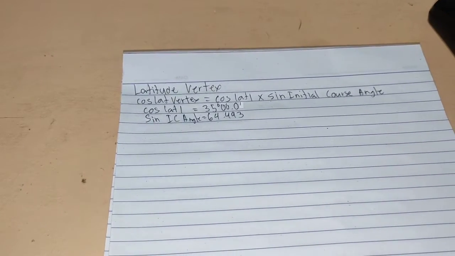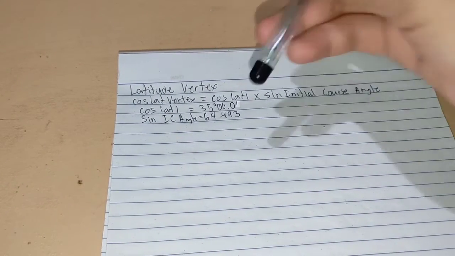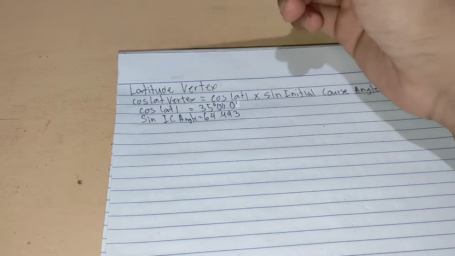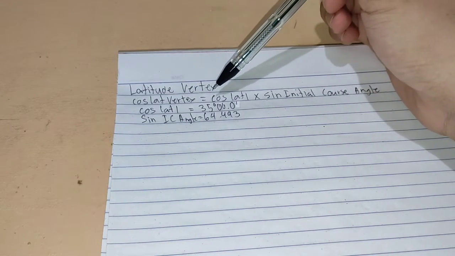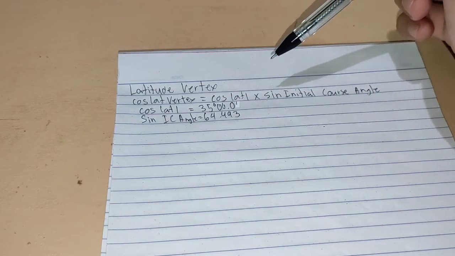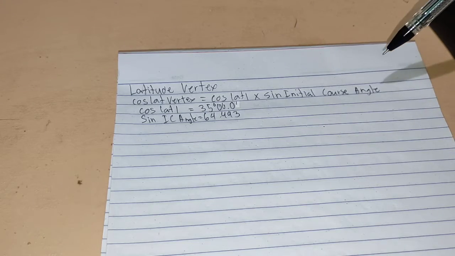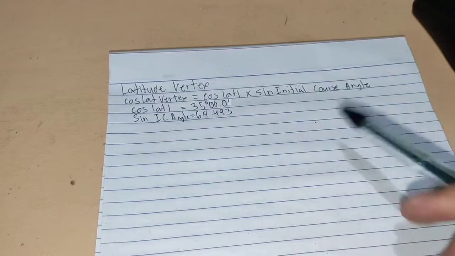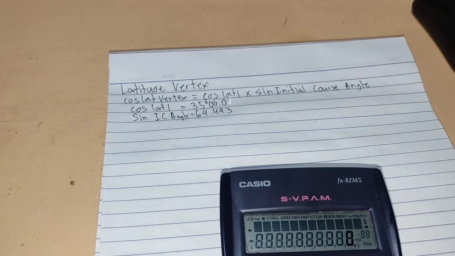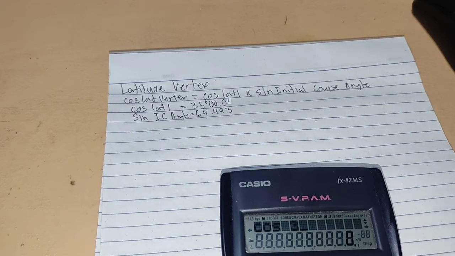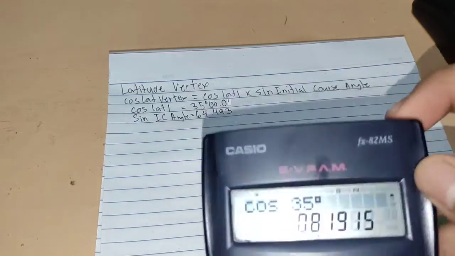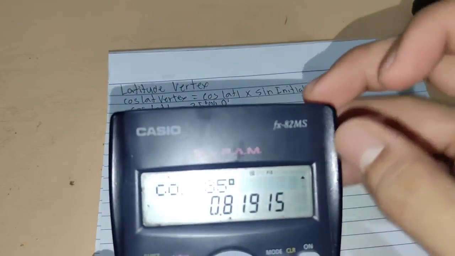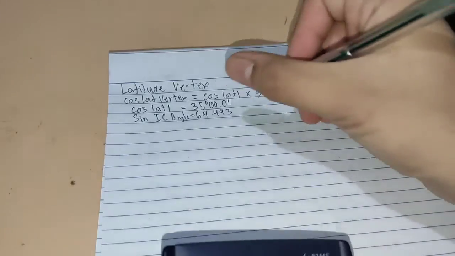So now, let's solve for the latitude vertex. Here is the formula for latitude vertex. Cos lat vertex equals cos lat 1 times sin initial course angle. So first, we need to input in our calculator the cos lat 1, cos 35 degrees and equal. So the answer is 0.81915.